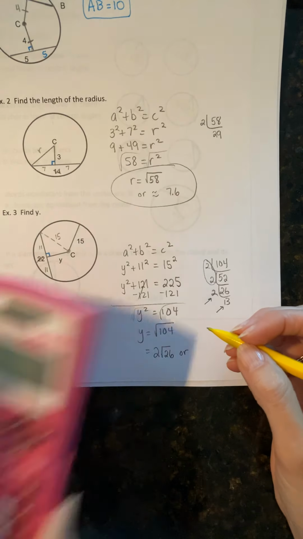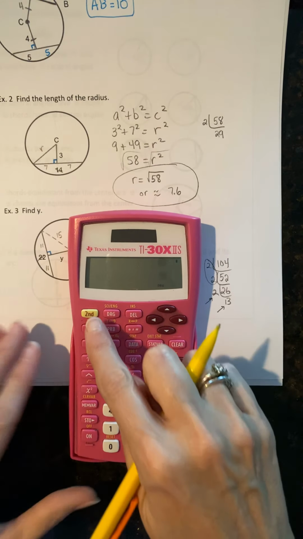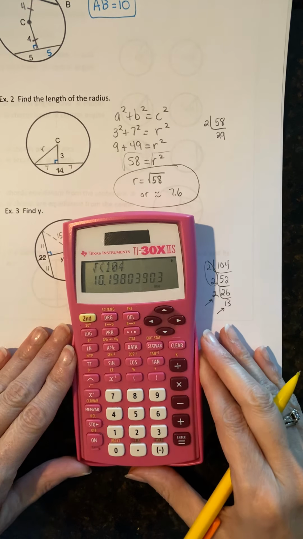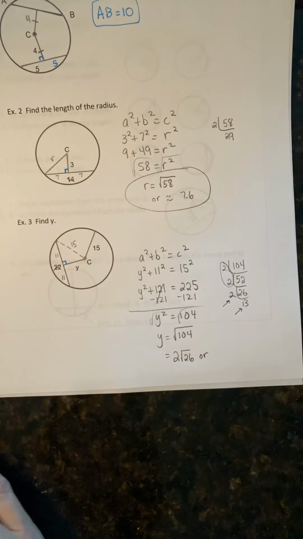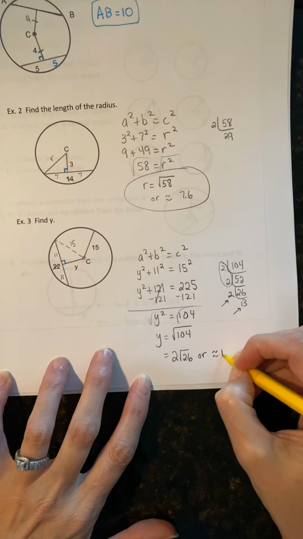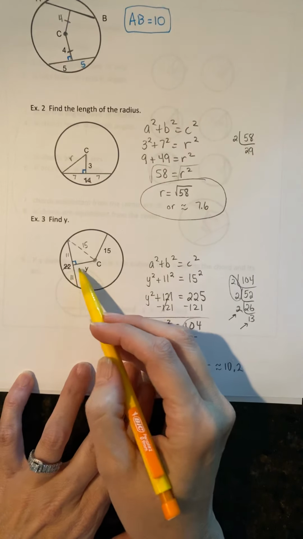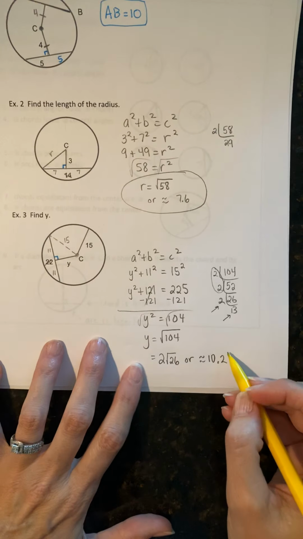Or if they want it rounded, it's going to be a little close to 10, right? Because it's square root of 104. Square root 104. 10.2. Or approximately 10.2. So it all depends on how they want that answer. Now remember, that's how long that is, so this would be in some kind of units.